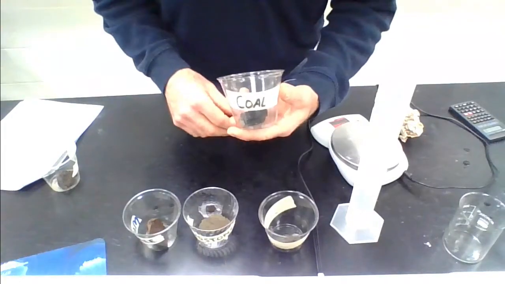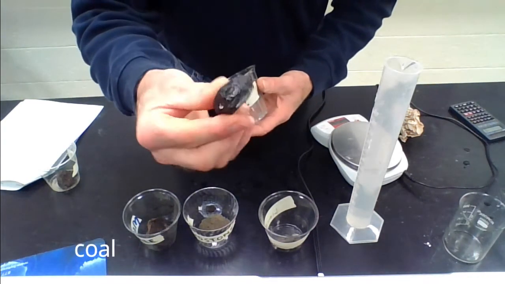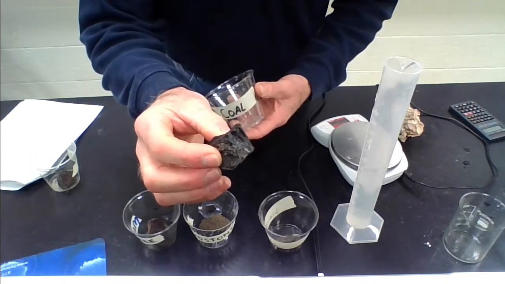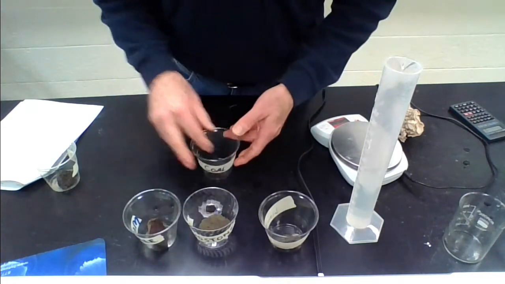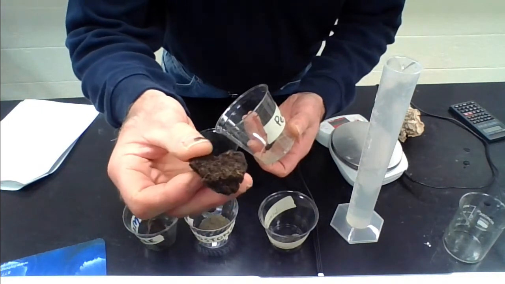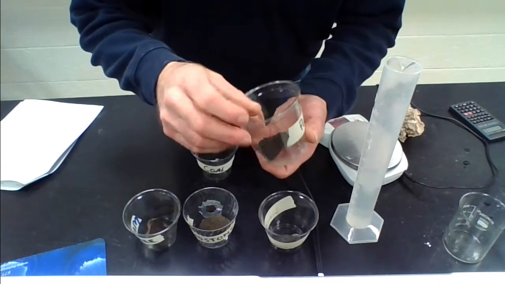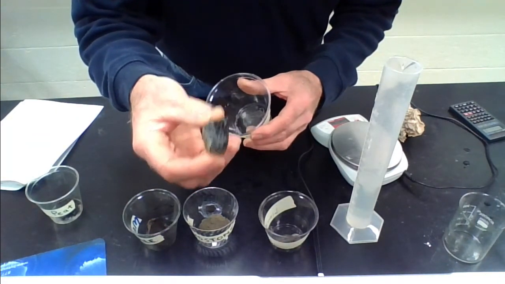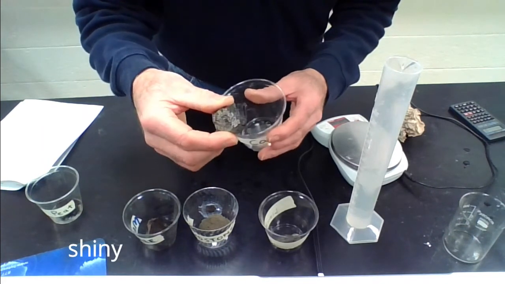The last rock that I'd like to check the density on is coal. Coal is the remains of ancient plant material, and it's very black. Before coal is coal, it goes through a stage as being peat. And you can still see the fibers of the wood in this piece of peat. Okay. Coal burns very hot. We use it to burn and in industrial applications or even to make electricity.